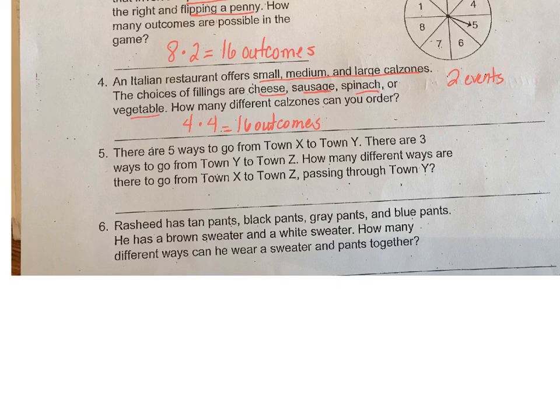Alright, let's look down at number 6. Rashid has tan pants, black pants, gray pants, and blue pants. He has a brown sweater and a white sweater. How many different ways can he wear a sweater and the pants together? Well, that's 2 events again.